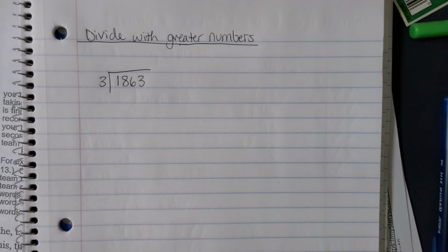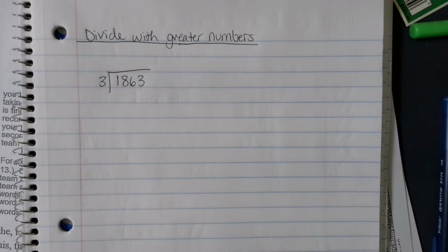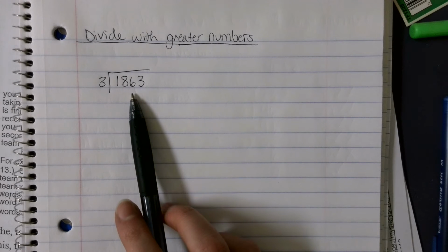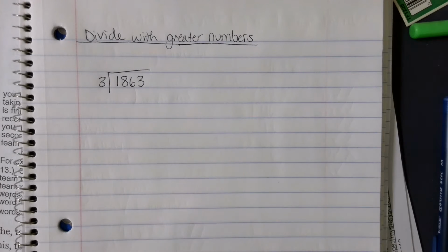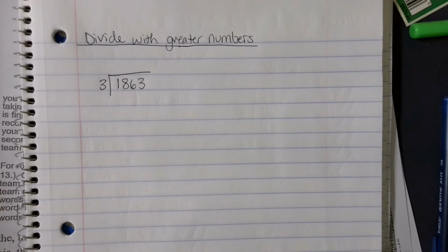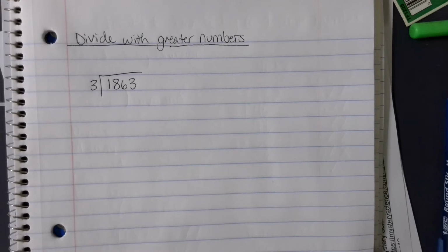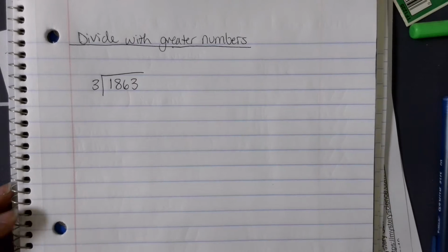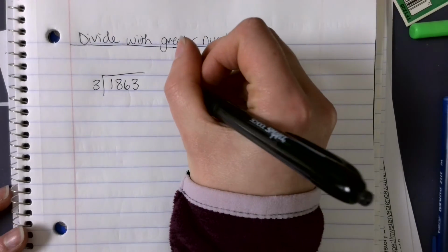Hey guys, we're going to go over how to divide with greater numbers. So that number in our house, our dividend, is going to have a few more digits than what we're used to. And so the process is the same, but it's called long division for a reason. So the problems are going to take just a little bit longer, but nothing really is changing other than that. So our acronym stays the same.